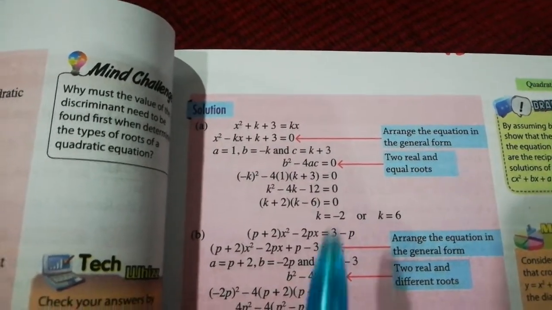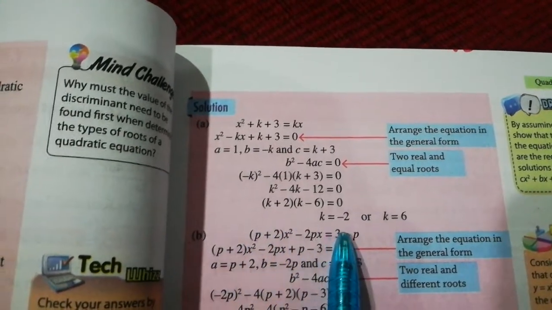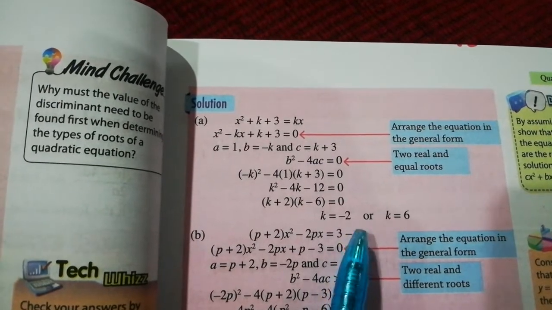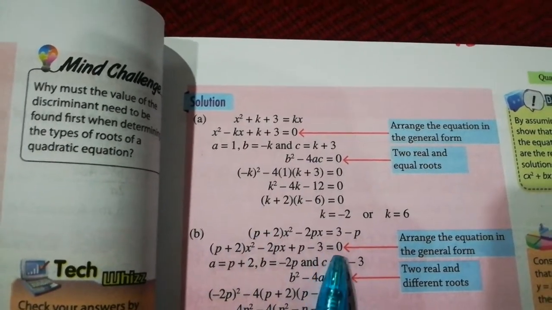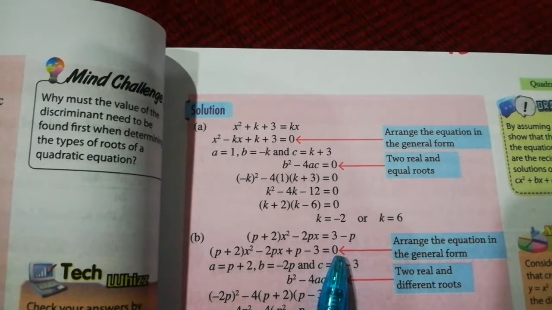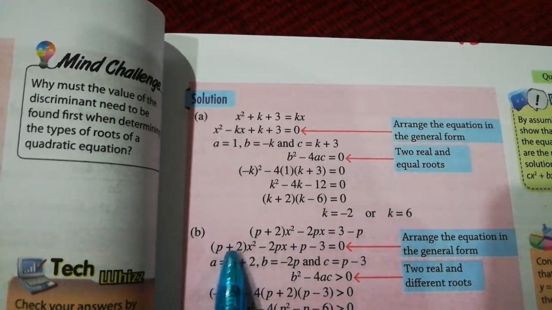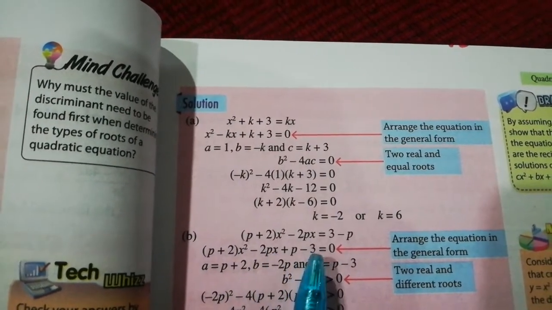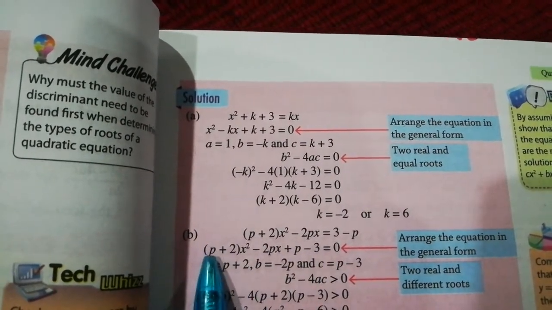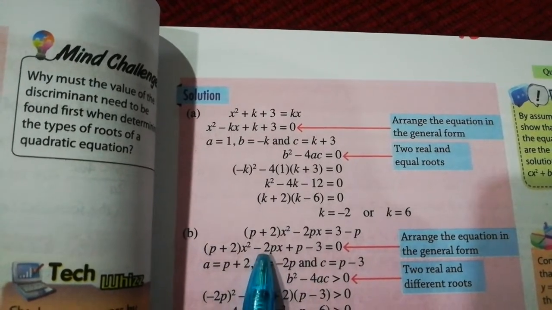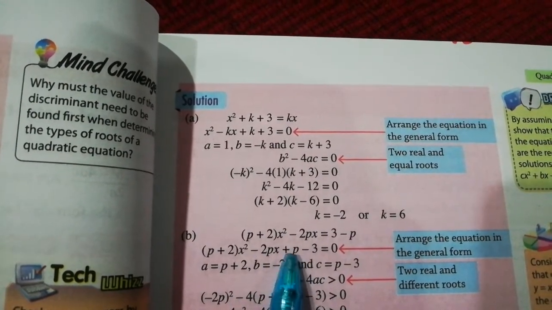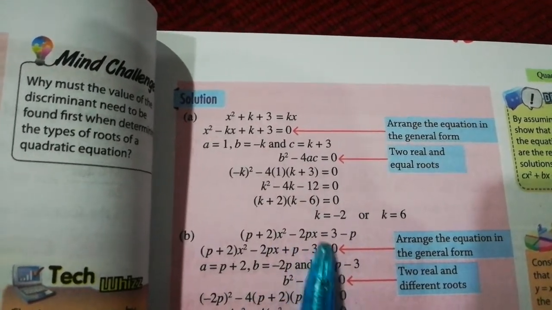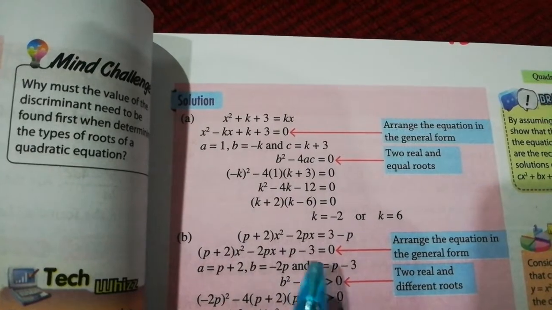For question B, this is the equation given. Same as A, we move everything from the right hand side to the left hand side, so it becomes 0 on the right hand side. Then we rearrange them into the general form, x squared first, then x, then the constant. So a is p plus 2, b is negative 2p, and c is p plus 3. Remember that any term that doesn't have x squared or x is the constant c.